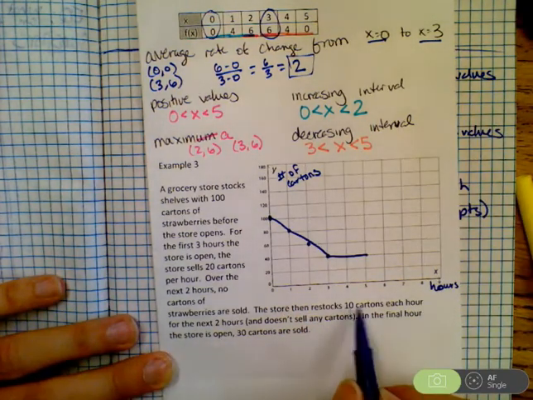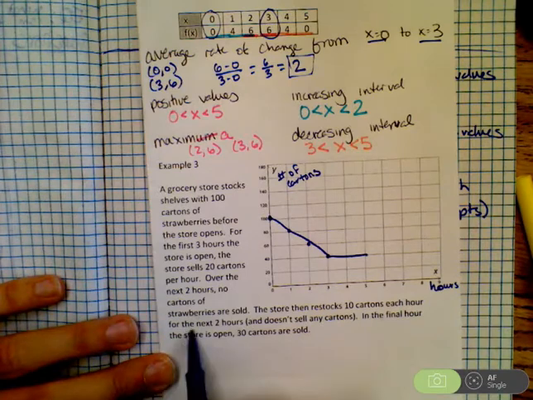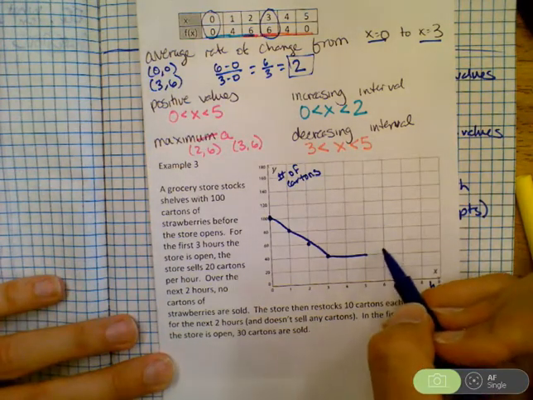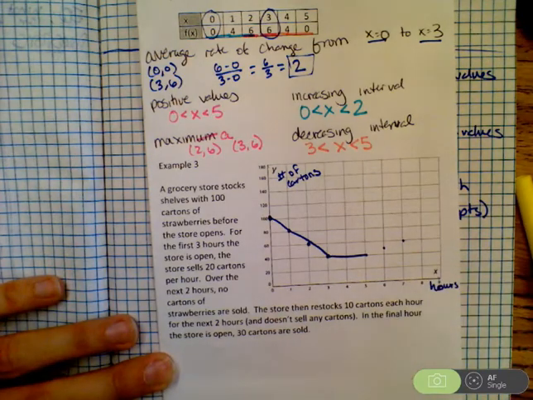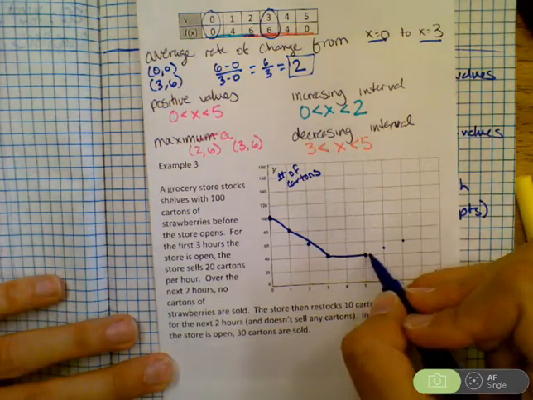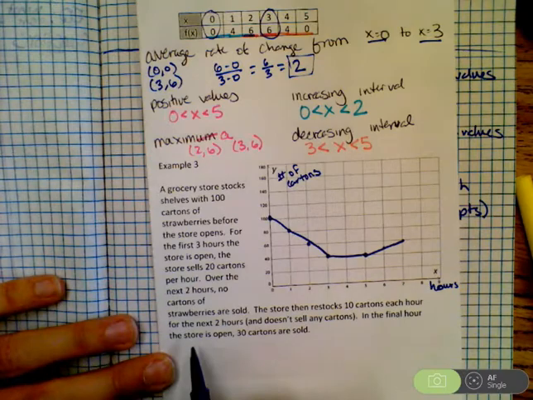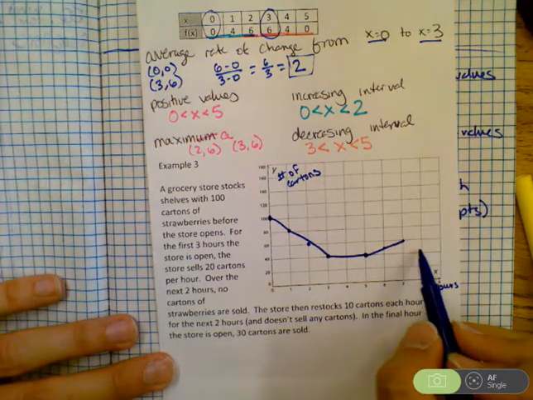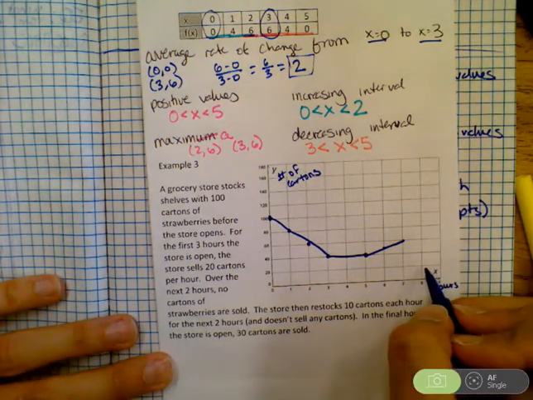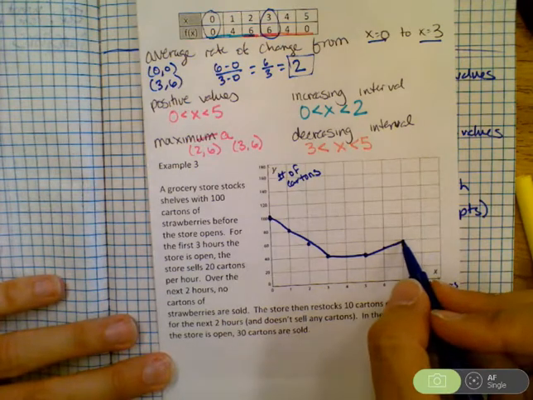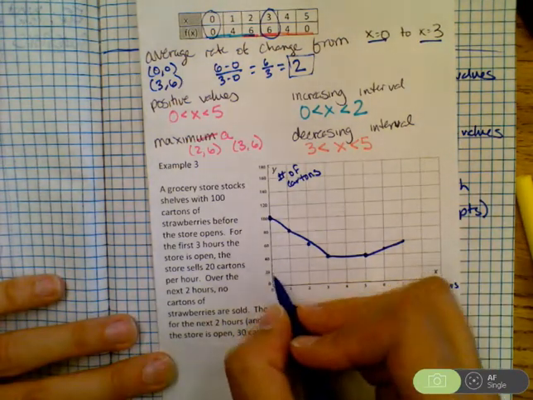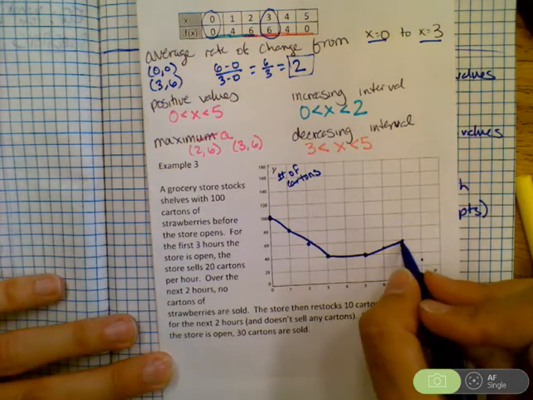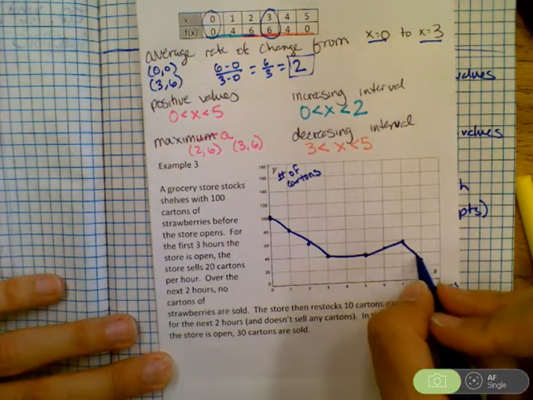The store then restocks 10 each hour for the next 2 hours. So by hour 6, they'd go from 40 up to 50, and by hour 7, they'd go up to 60. So right like that. And then in the final hour, 30 cartons are sold. So if 30 cartons are sold in the final hour, they go from 60. 60 minus 30 is 30, which will be here between 20 and 40. So I put a point right there, and it looks like that.